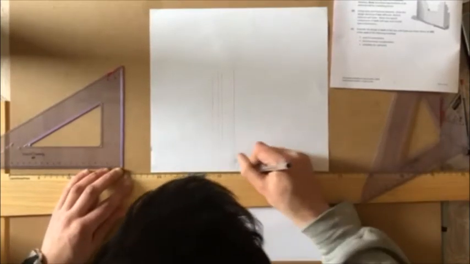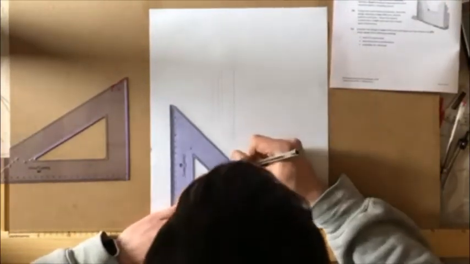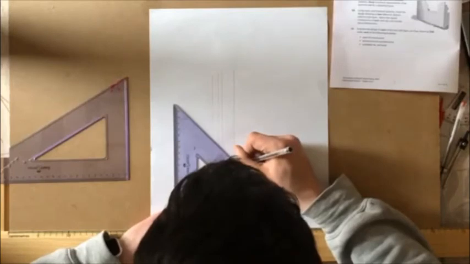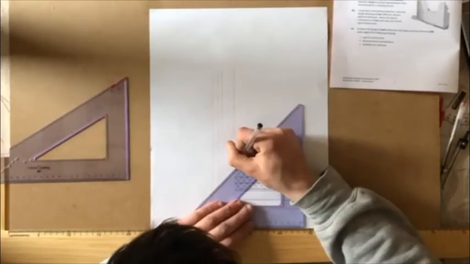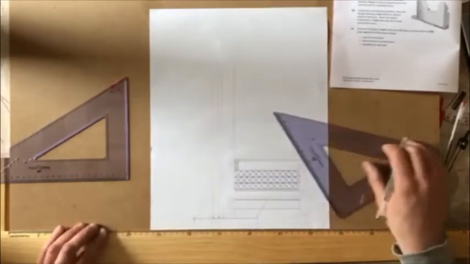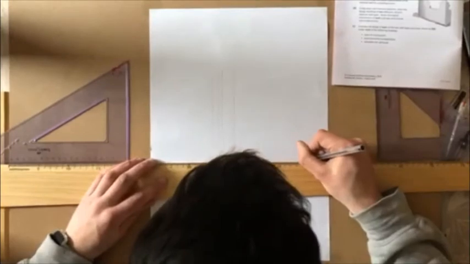Okay, so draw it out light first, and then once you're happy with it, that it looks right, just go back in and heavy it all in then. Concrete floor.